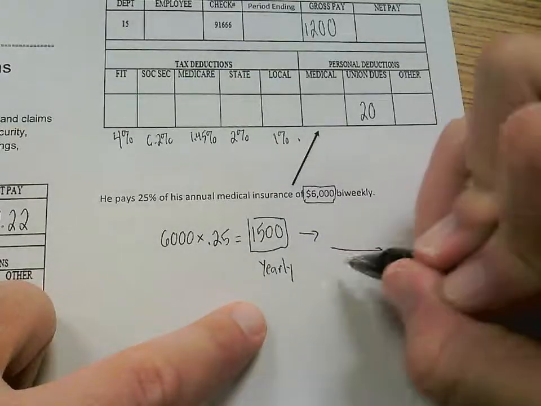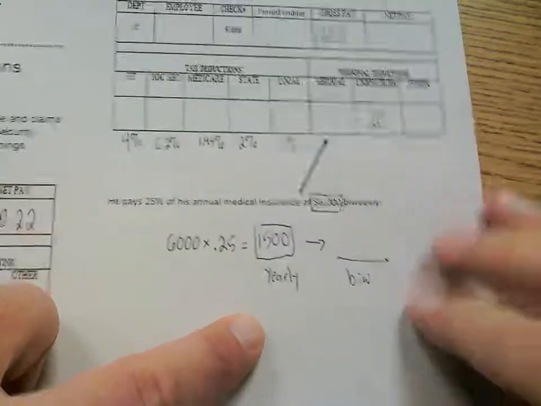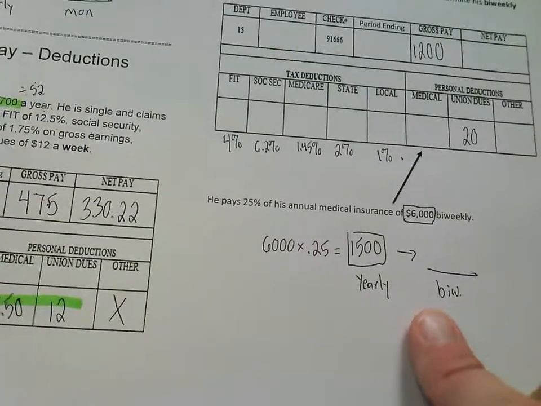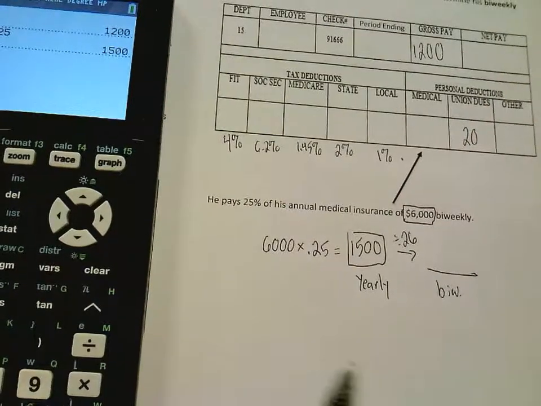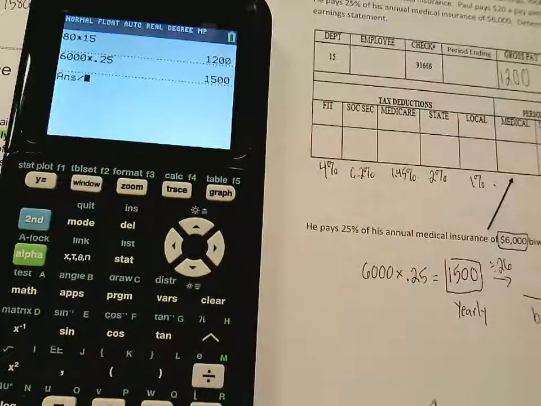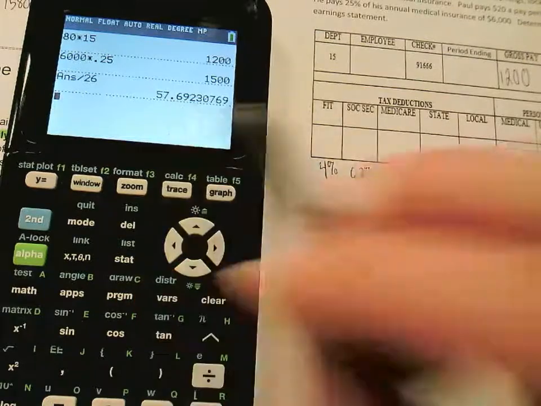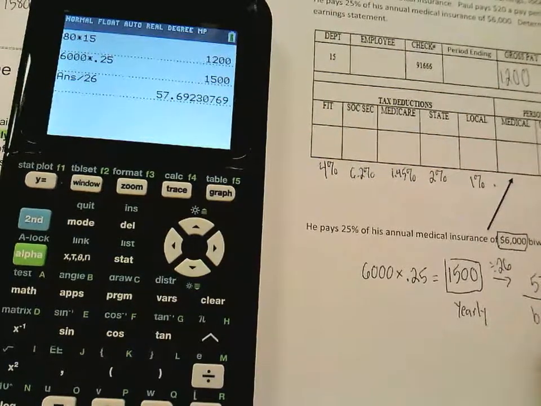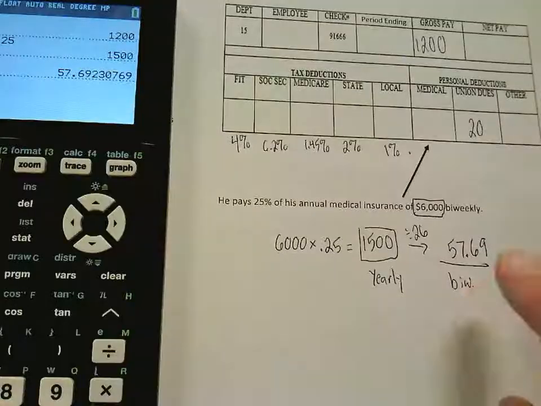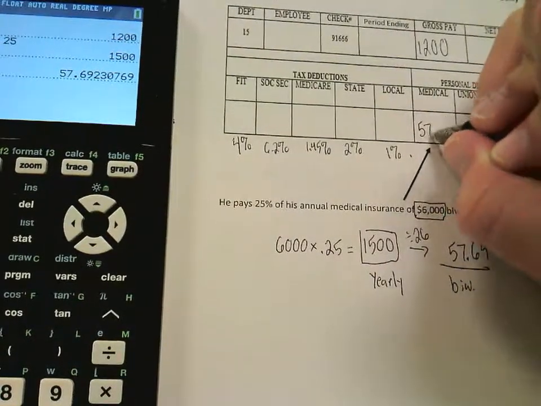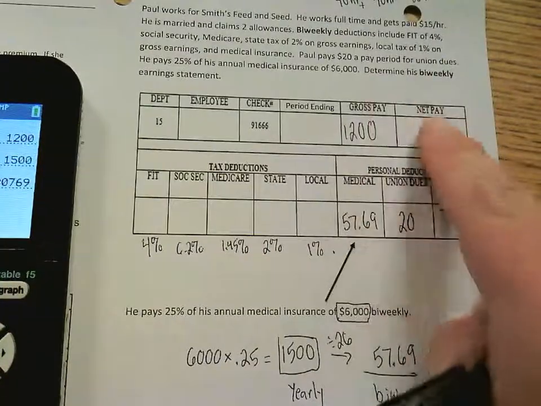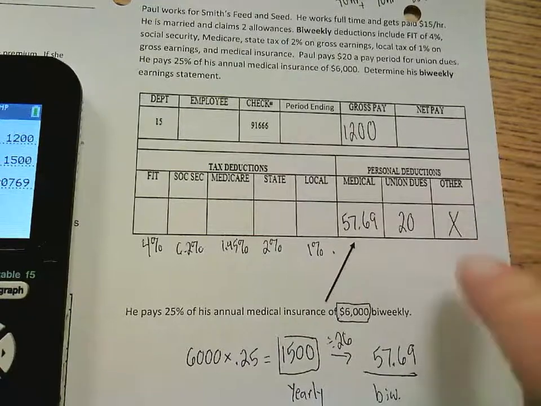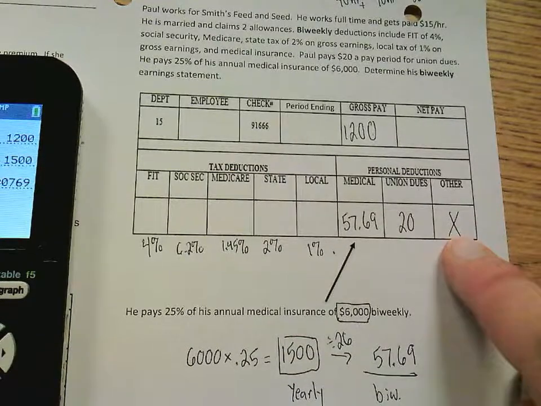And we have to convert that to, read the question, bi-weekly. So this will be bi-weekly. All right, so the question is, what do you do for yearly to bi-weekly? Well, hopefully you know now you have to divide by 26. So 1,500, divide that by 26, you get an answer of $57.69. All right, so this will be the medical deduction for this problem. Now, if you keep reading, there's nothing in the other. Sometimes you'll have a problem with another, sometimes you won't. In this case, we don't.